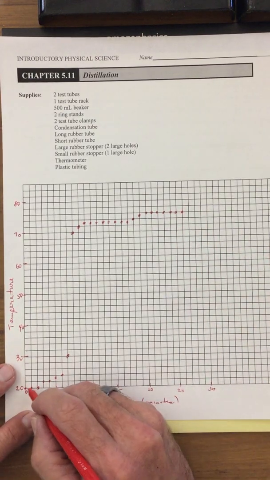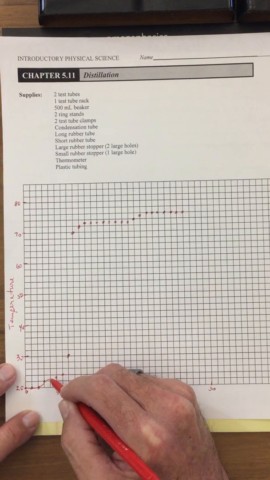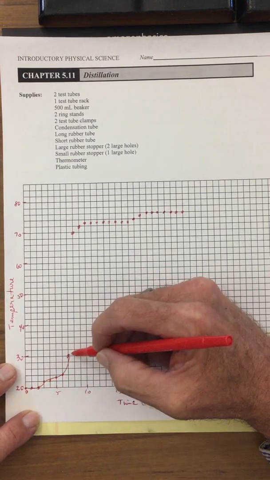So let's go ahead and connect the points. The points look like this.